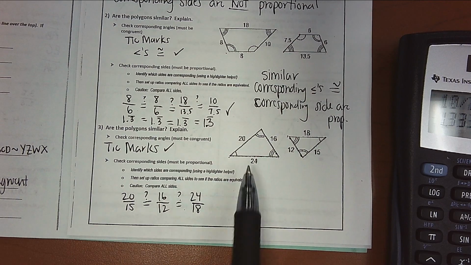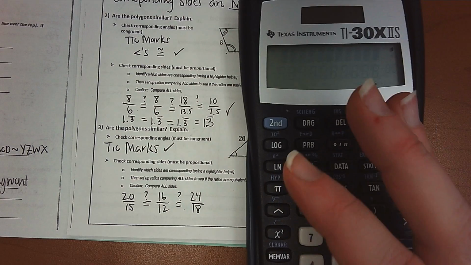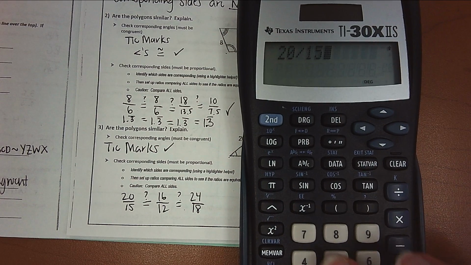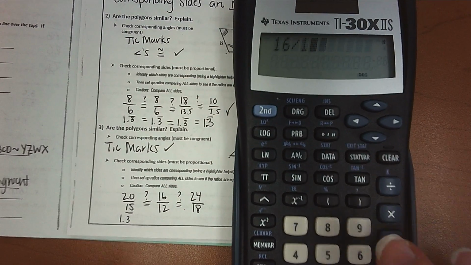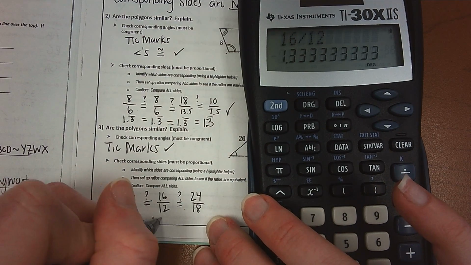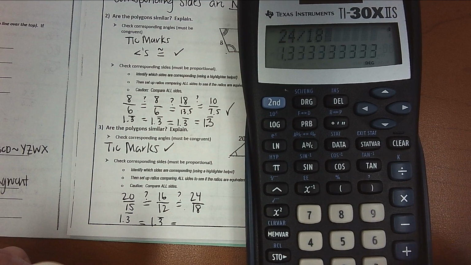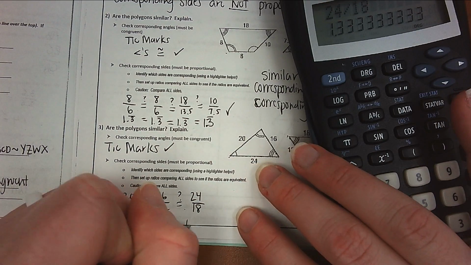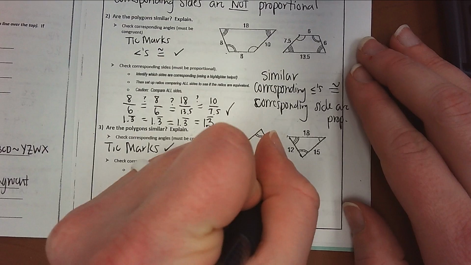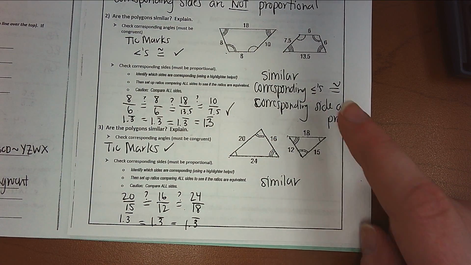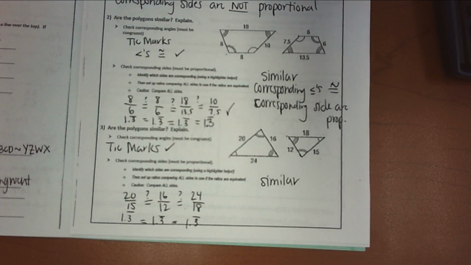It's really important that we go big to small, big to small, big to small, and that we keep things in order and find corresponding sides correctly. Here I have 20 divided by 15 is 1.3 repeating. 16 divided by 12 is equal to 1.3 repeating. And 24 divided by 18 is equal to 1.3 repeating. And so all of those are equal, and so we would say that these are similar as well. And they are similar for the same reason up here. Corresponding angles are congruent, and corresponding sides are proportional.